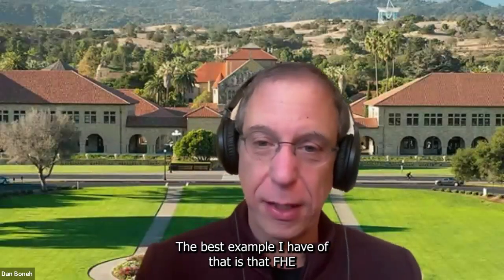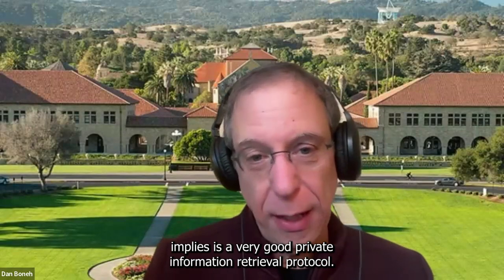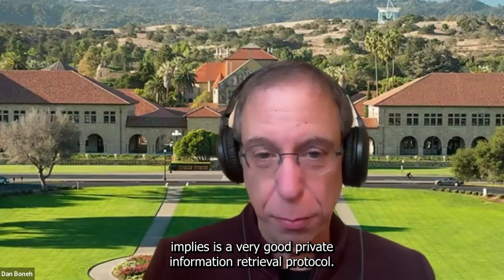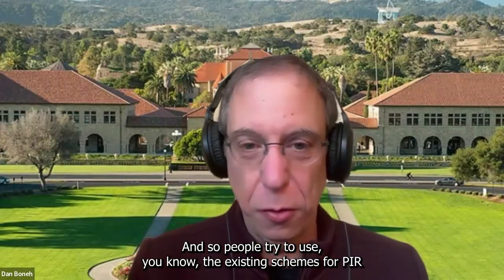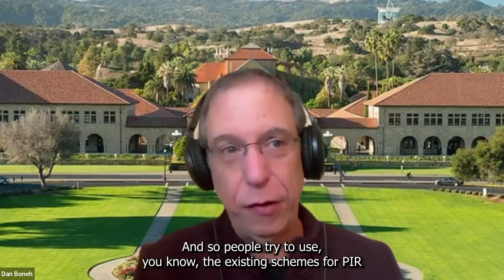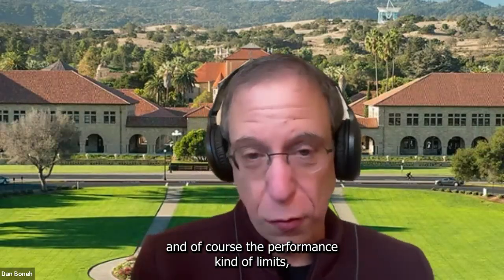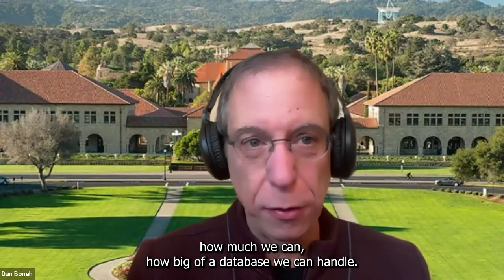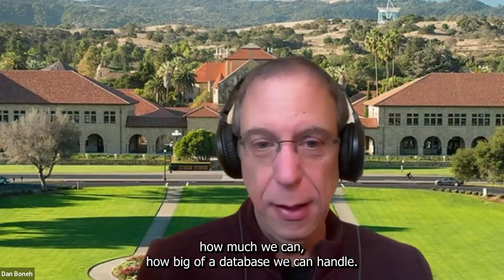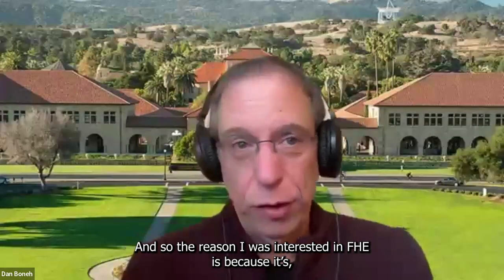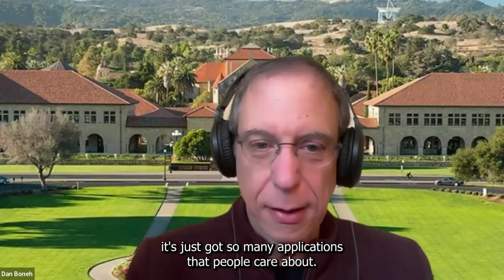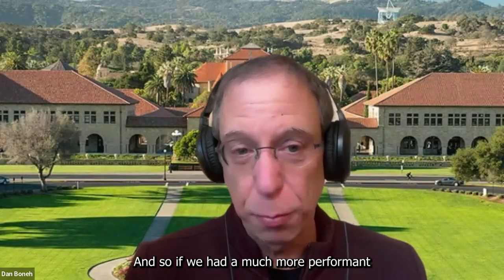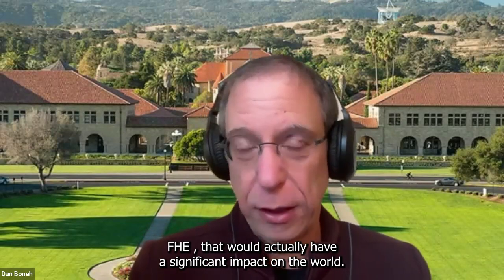The best example I have of that is that FHE implies a very good private information retrieval protocol, and PIR, there's a lot of demand for that in industry, and so people try to use the existing FHE schemes for PIR. Of course, the performance kind of limits how big of a database we can handle. And so the reason I was interested in FHE is because it's just got so many applications that people care about. And so if we had a much more performant FHE, that would actually have a significant impact on the world.